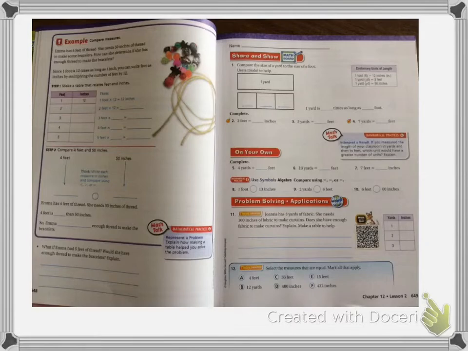Let's go into our first example here. We've got that Emma has 4 feet of thread. She needs 50 inches of thread to make some bracelets. How can she determine if she has enough thread to make these bracelets? So 1 foot is 12 times as long as 1 inch, which simply means there are 12 inches in 1 foot. So we know that already, and we're looking at our table here that we've got.